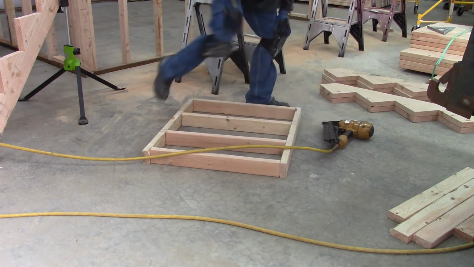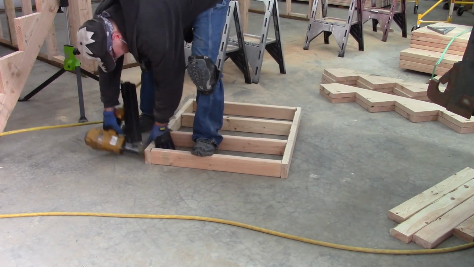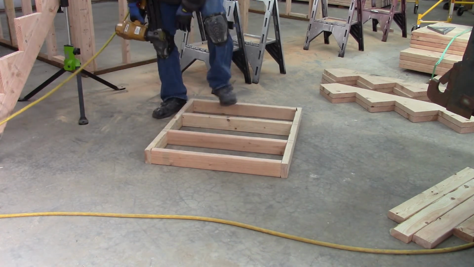But anyway, here I am making the sides for the supports for the platform.